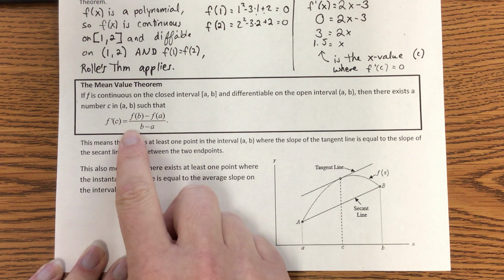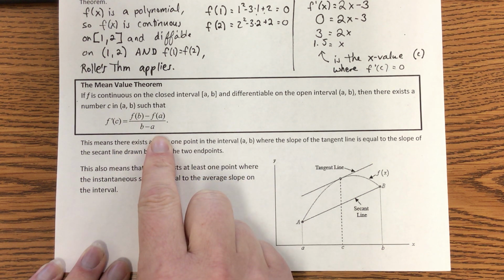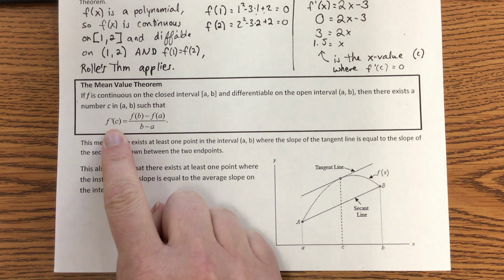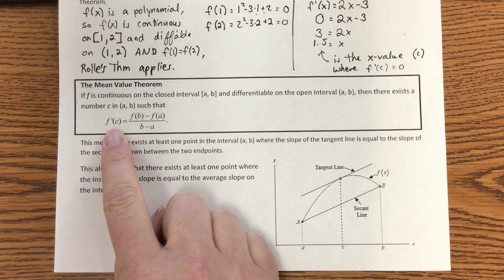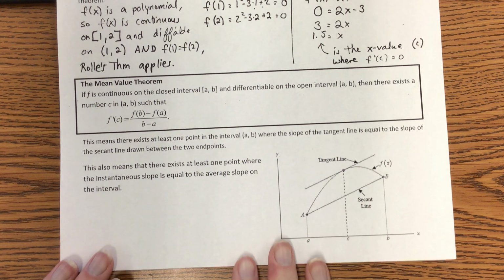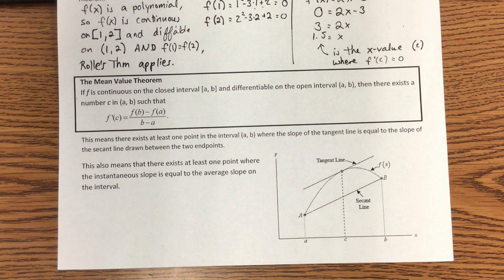So what do we need to do? We need to find the slope between our two endpoints. Then we need to find what is f prime of x, what's our derivative, and then solve to figure out what c is. What is that x value? So reading through just down here, there exists at least 1 point on our interval between our endpoints where the slope of the tangent line equals the slope of the secant line drawn between the two endpoints.